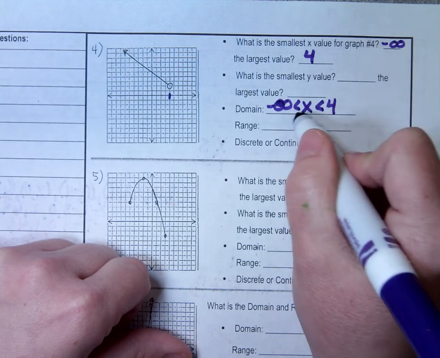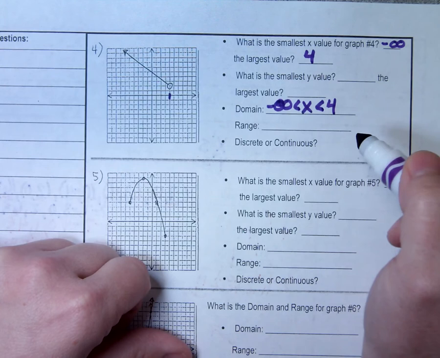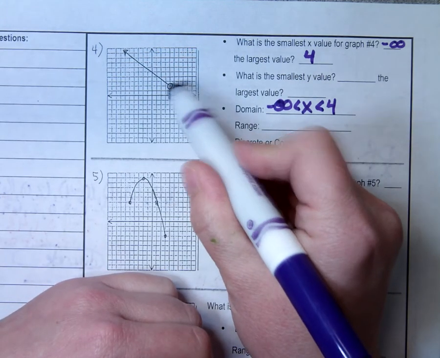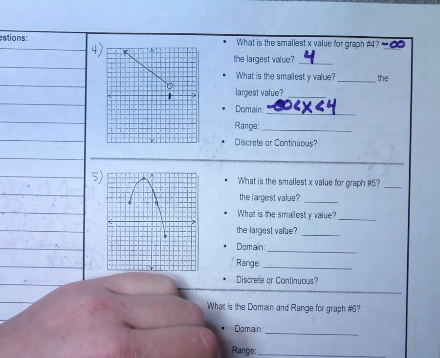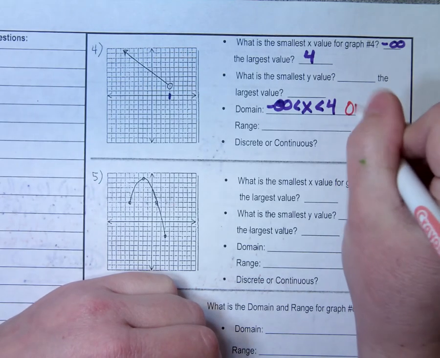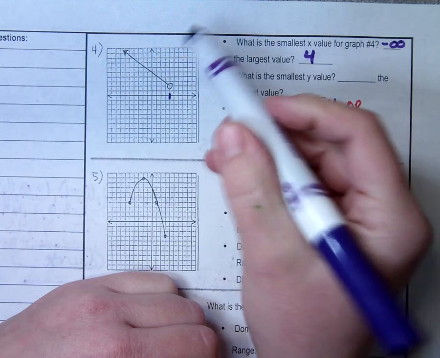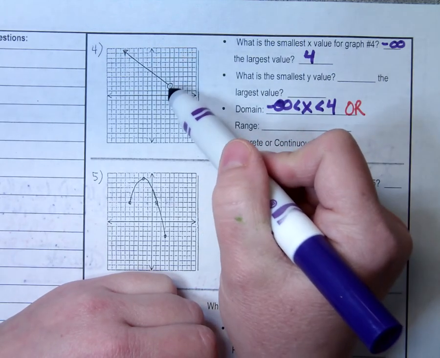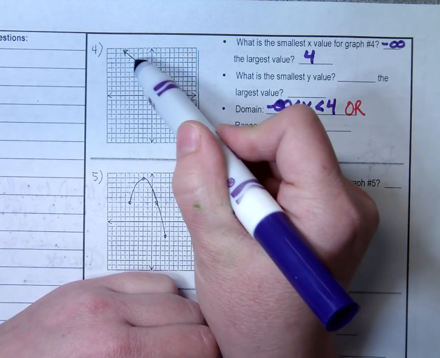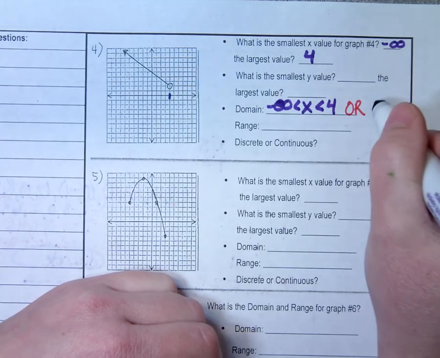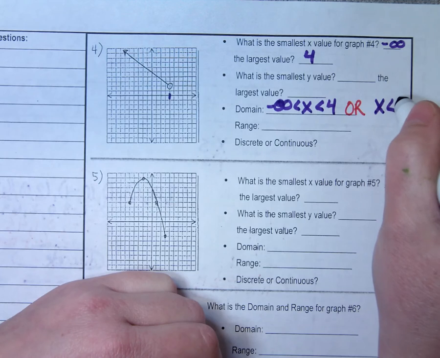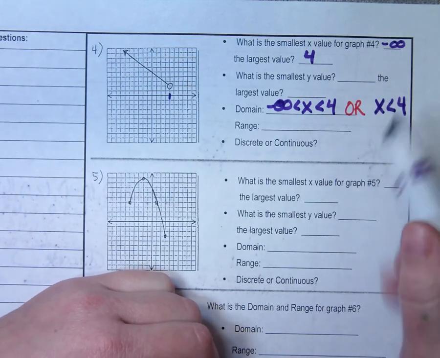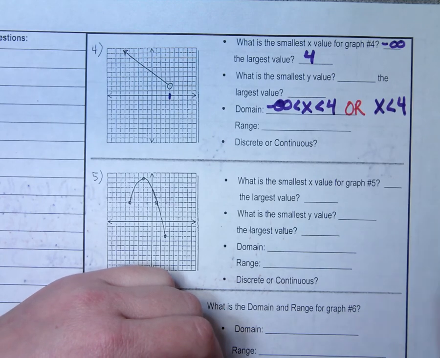And you can't actually equal negative infinity because you can't ever get to infinity. And we don't equal the 4 because of the open circle. Another way we can write this is that here my x value is 4, because that's how far right I am. And then my x's get smaller and smaller and smaller. So my x's get smaller than 4 forever and ever. That's another way of writing it, and I would be happy with either answer.